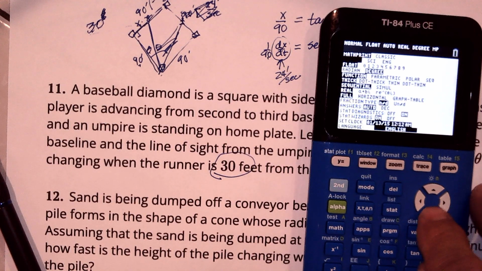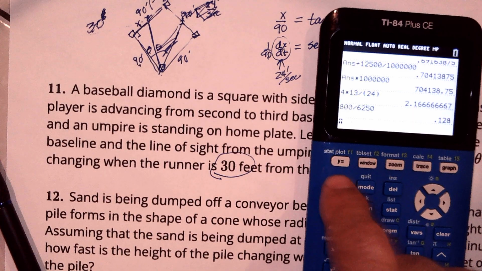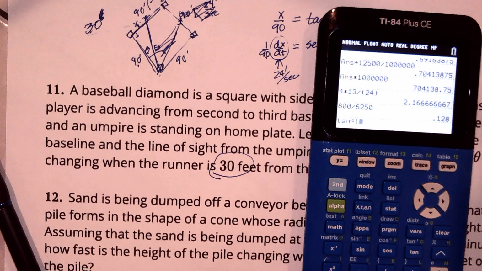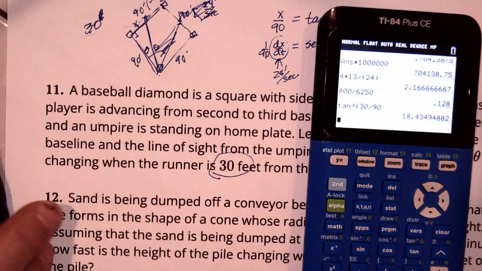Make sure my mode's in degrees, yes. So we're going to go second to get tangent inverse of 30 divided by 90. And it says the angle is 18.435.